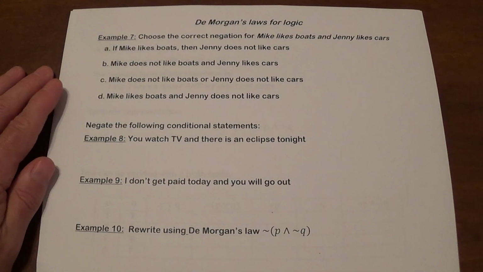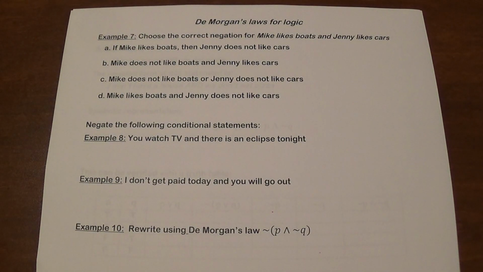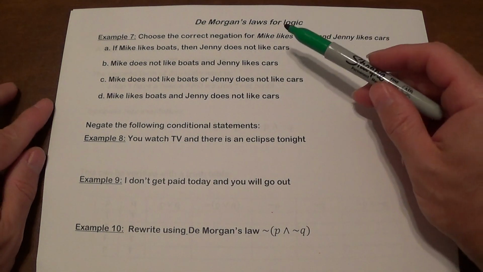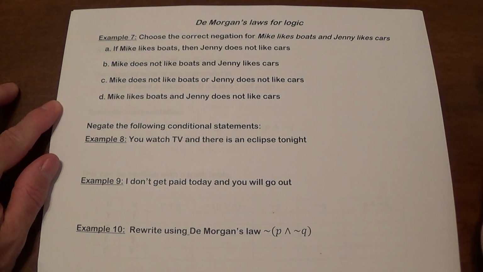Let's take a look at some problems. The statement is going to be Mike likes boats and Jenny likes cars.